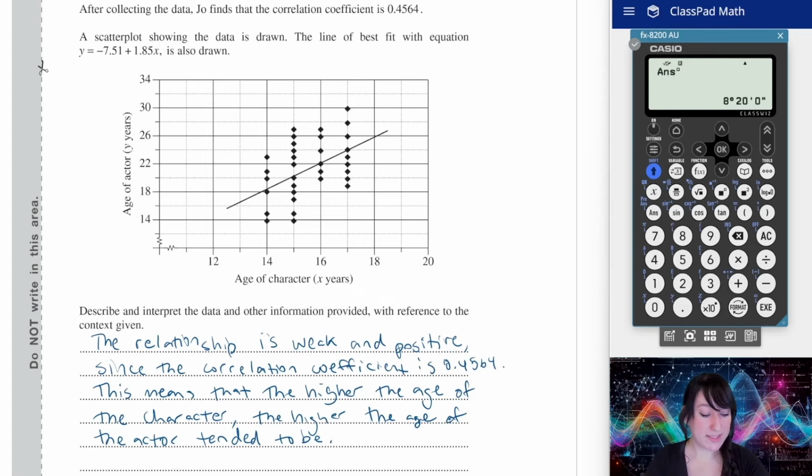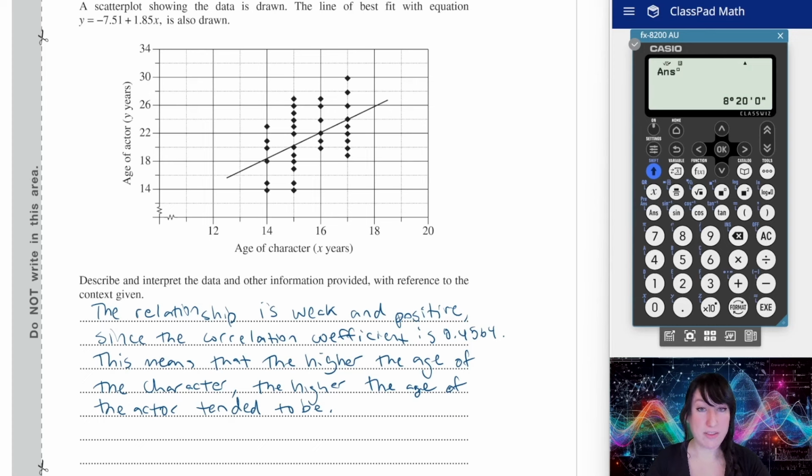Another thing we can reference is the information in the line of best fit. Now, in this case, the y-intercept does not have a lot of meaning. That's partly because the y-intercept occurs when x is 0, and that is extrapolation. That is far outside the range of the data we collected. It also doesn't make sense to have a negative age. However, in lines of best fit, the gradient is pretty much always relevant unless the correlation does not exist.